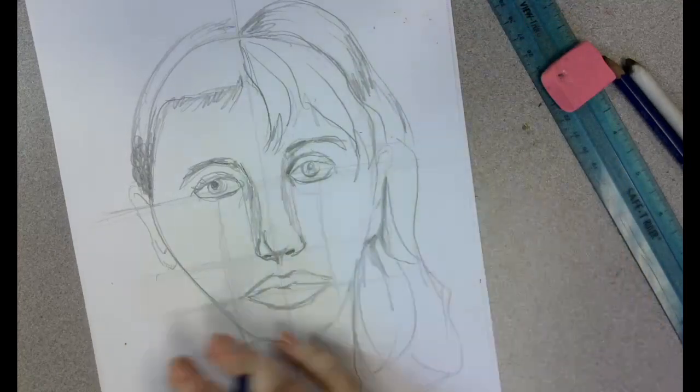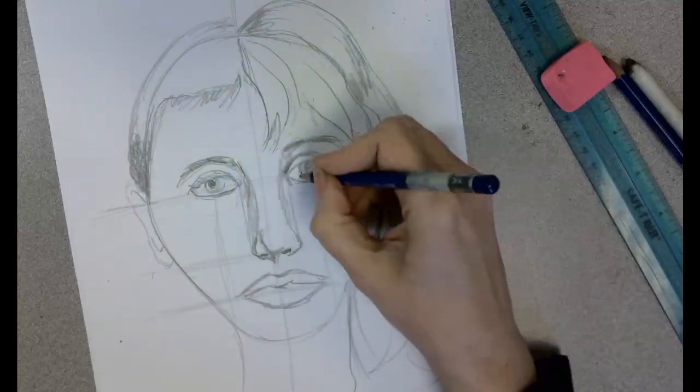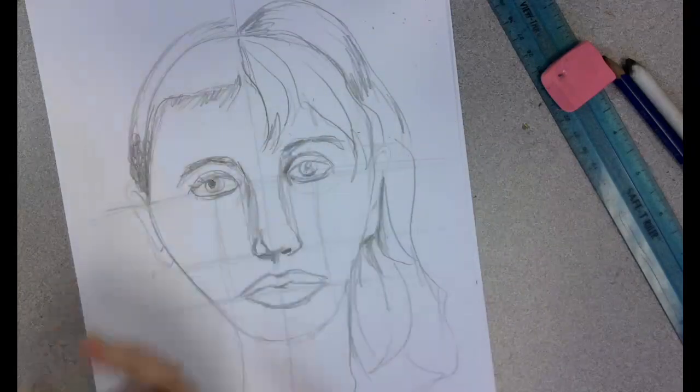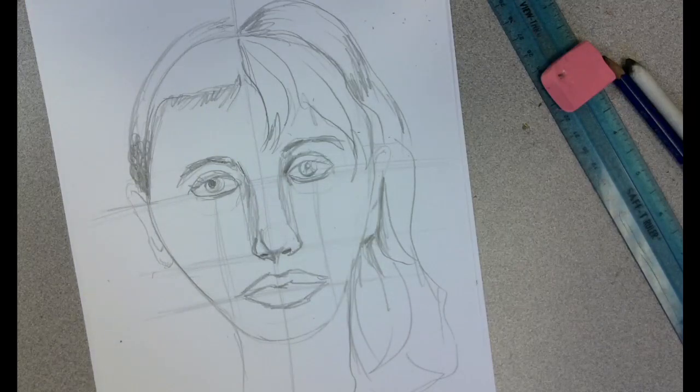All right, this is a quick map. I hope you were able to follow along. In Schoology, I've put the steps for this as well, so you can follow along with those steps. And I want you to photograph yourself from the front and try to do a quick self-portrait today in class using the things that we've learned about how to draw the facial features and things like that.